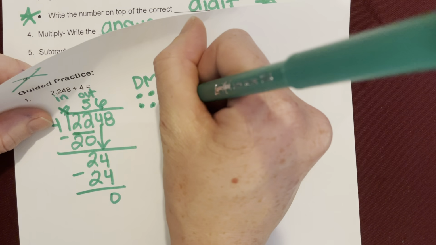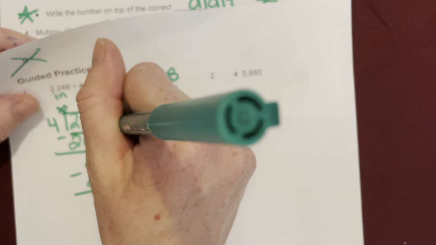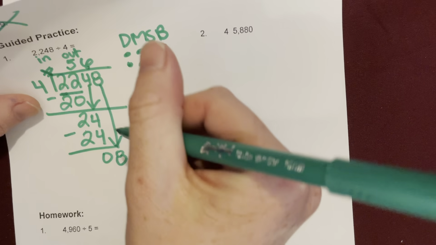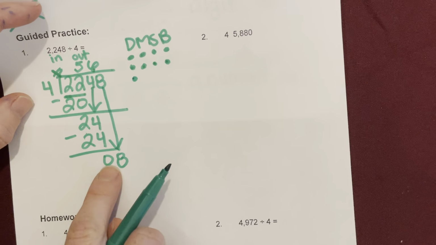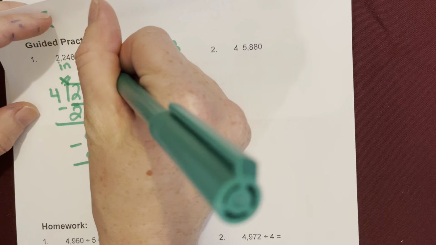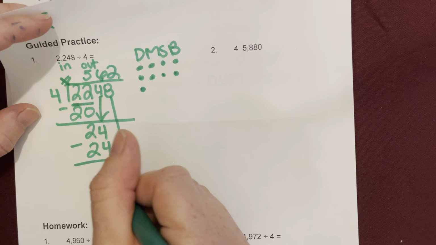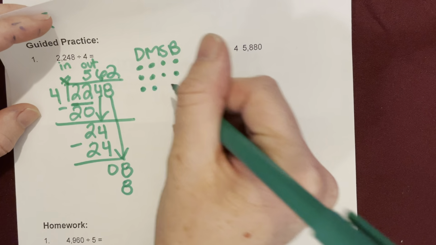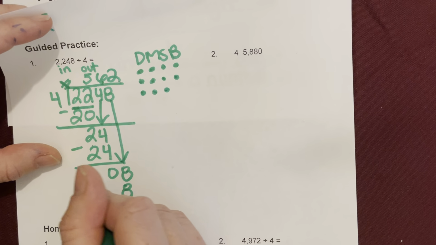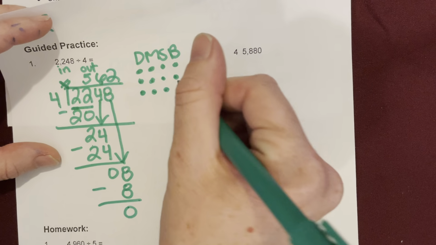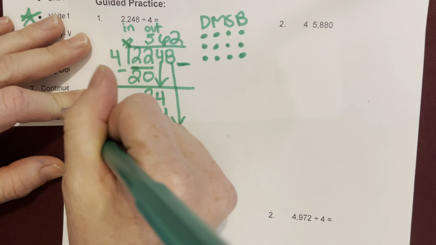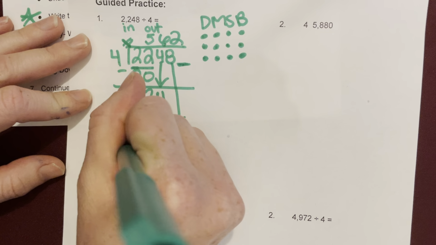And then I need to bring down. I'm bringing down that 8. And I start the whole process over again. I divide. 4 goes into 8 how many times? 2 times. 2 times 4 is 8. So I multiplied. Now I need to subtract. 8 minus 8 is 0. Now I need to bring down. There's nothing left to bring down. I ended with a 0. So my answer is 562.